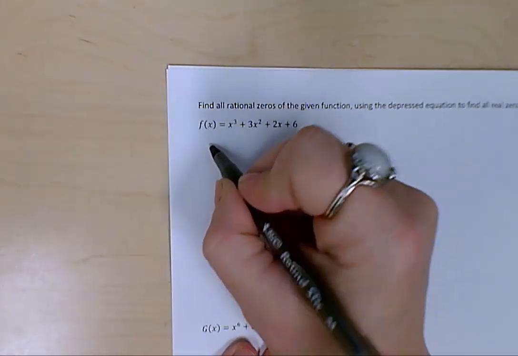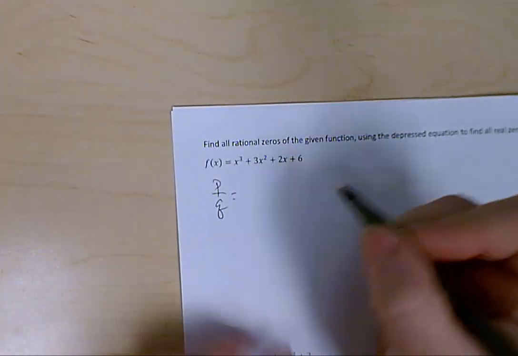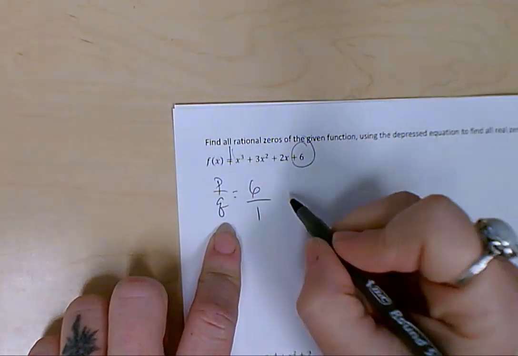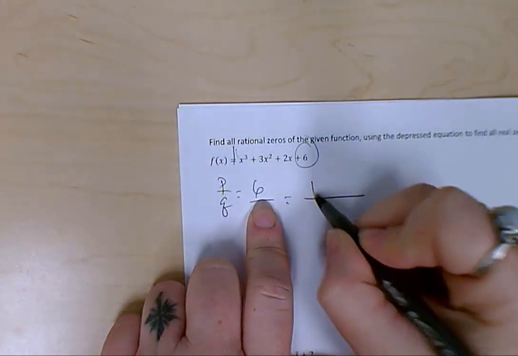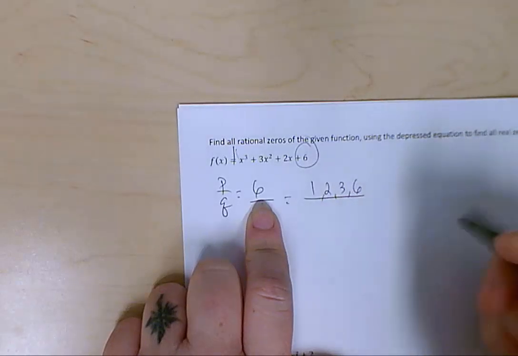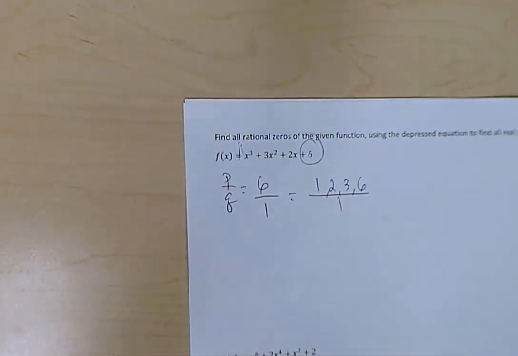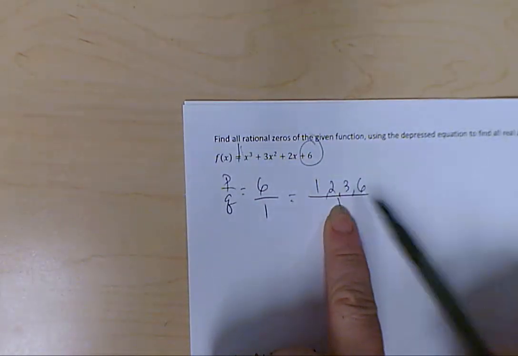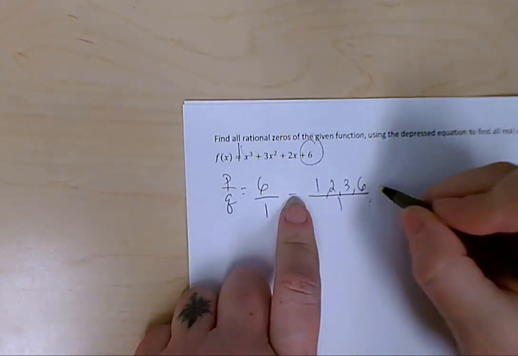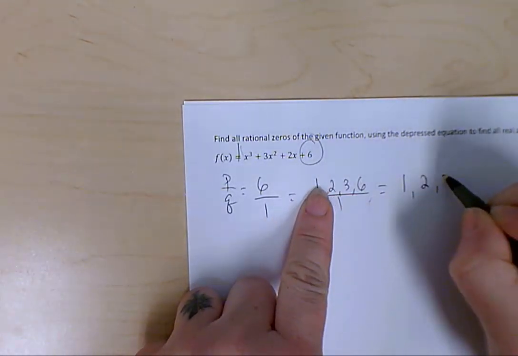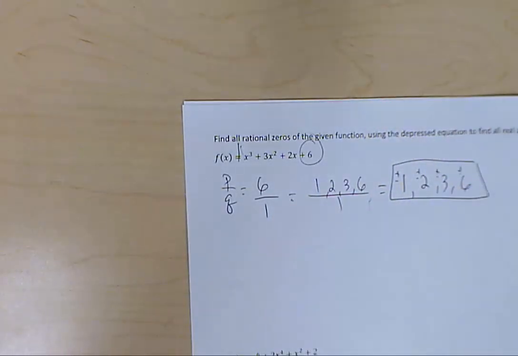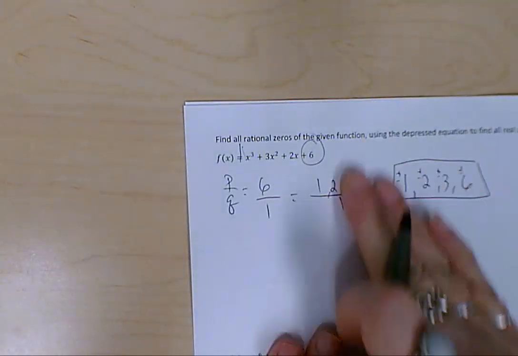Let's do this again. We're going to do the P over Q process all over again. Again, P is your last number, the 6. Q is your leading number, the 1. Everything that multiplies to get a 6: 1 times 6, 2 times 3. Everything that multiplies to get a 1 is just a 1. Now, when your denominator is just a 1, your list is the plus or minus of everything in the numerator, because 1 over 1 is just 1, 2 over 1, 3 over 1, 6 over 1. So just essentially move over your numerator list, put plus or minuses in front of it. That is your full list of possible rational zeros.